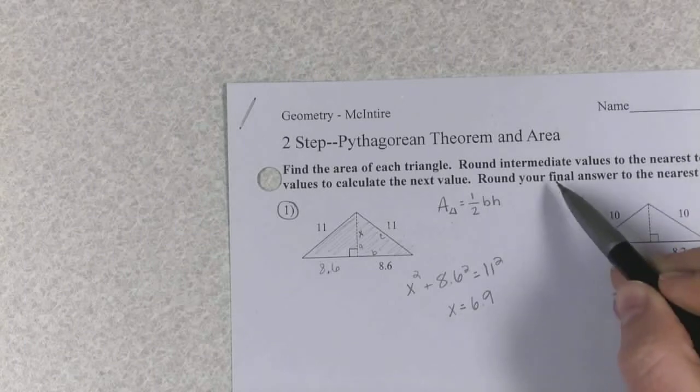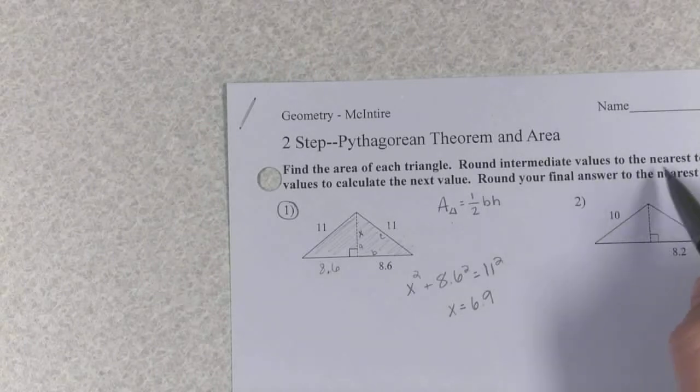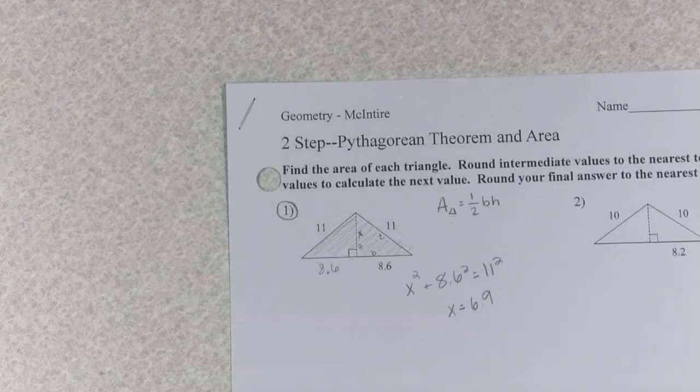Now it says round intermediate values to the nearest tenth. So everything you get here, just round to the nearest tenth, and then your answer will match mine exactly.